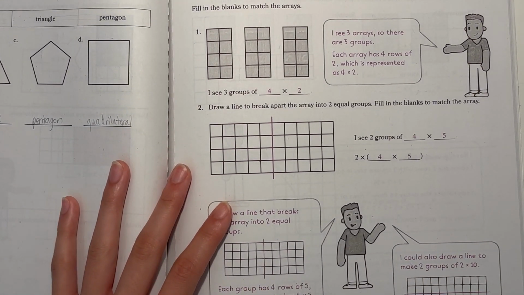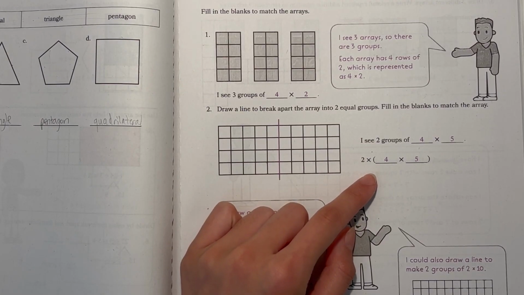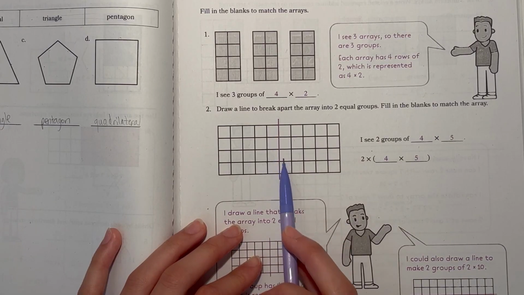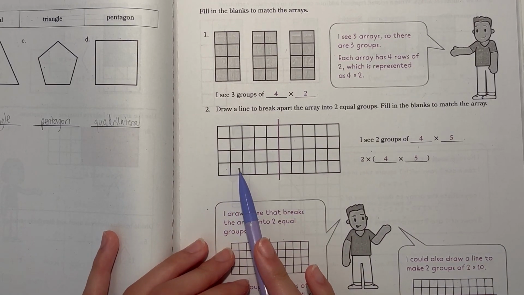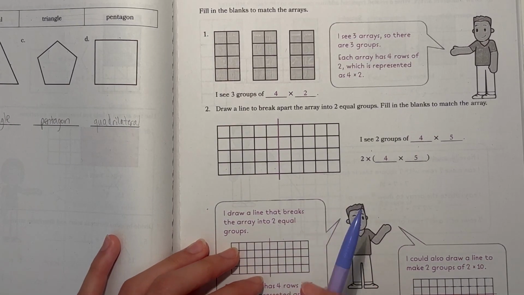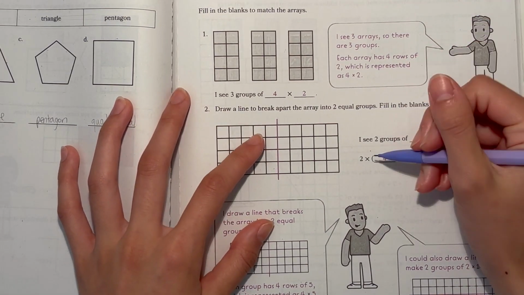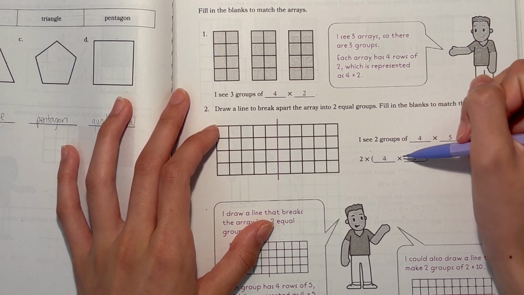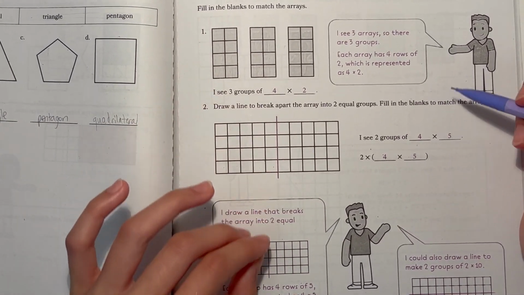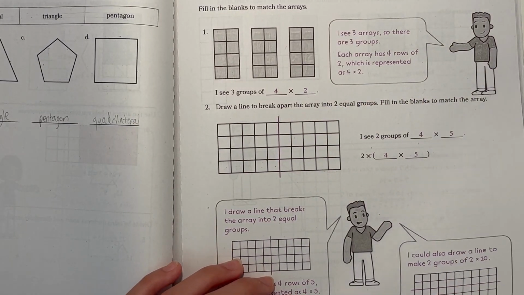Alright, and now number 2, draw a line to break apart the array into 2 equal groups. Fill in the blanks to match the array. So slice it right in the middle. So this was originally a 10 by 4 array, but now we separate it, so each one is 4 times 5. So that's 2 times 4 times 5, because 2 copies of 4 times 5, and that'll be the whole total array.